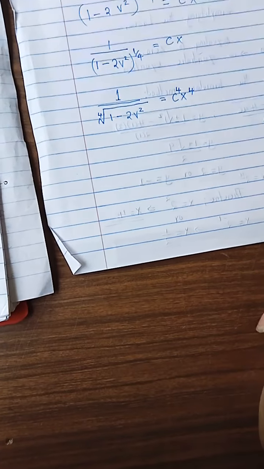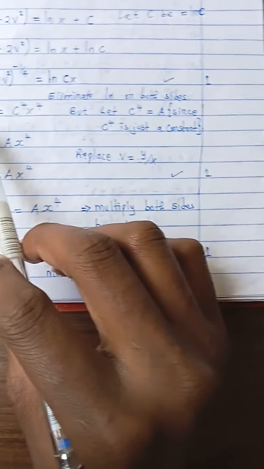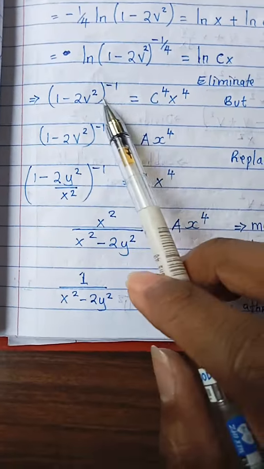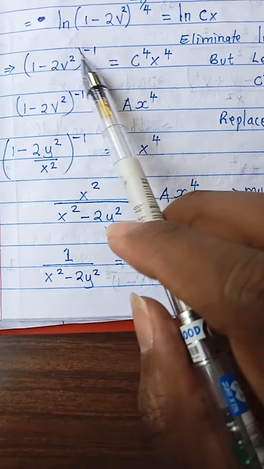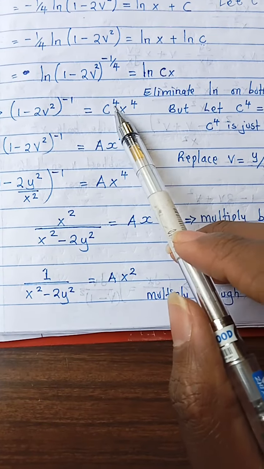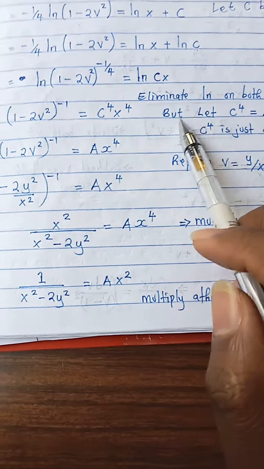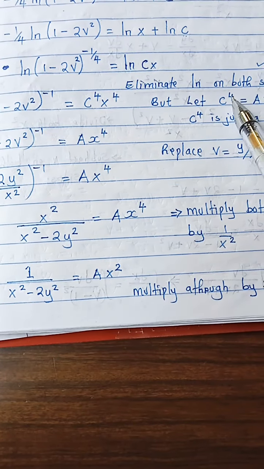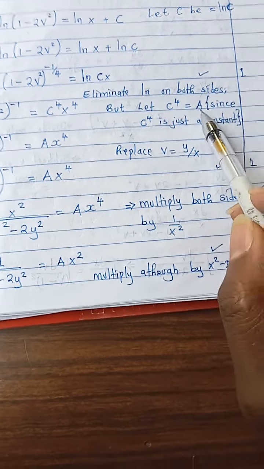So upon doing that, and that means if we come back to this part again, that's why we have 1 minus 2v squared, everything to the power of negative 1, is equal to c to the power of 4x to the power of 4. Then we say let c to the power of 4 equal another constant, which is constant a.